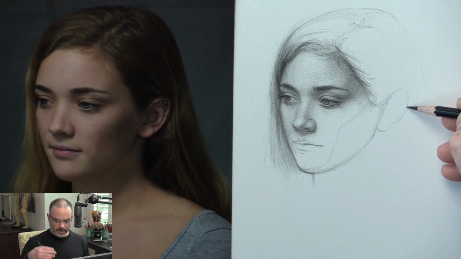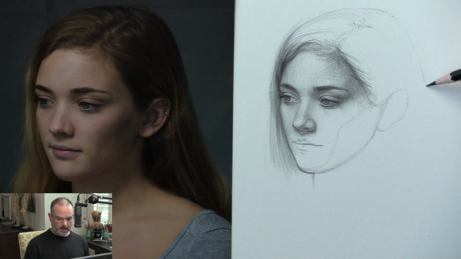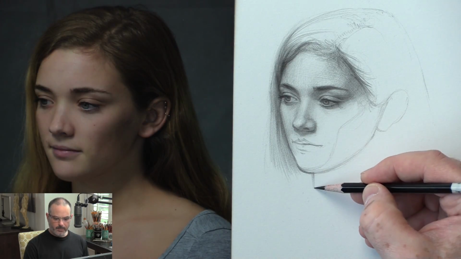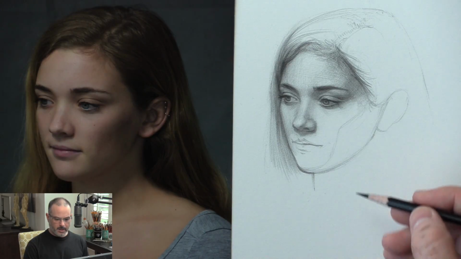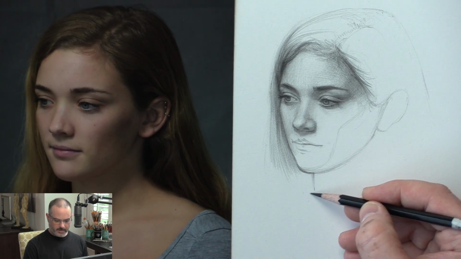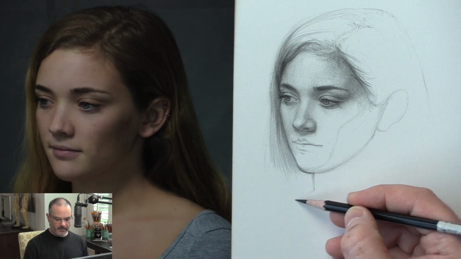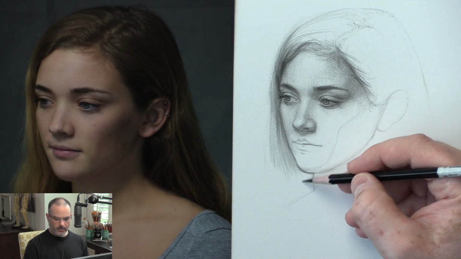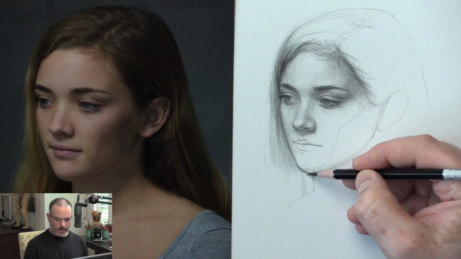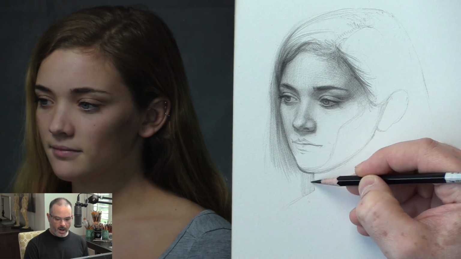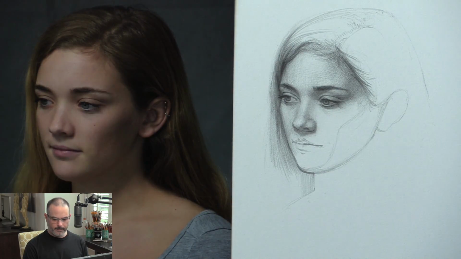If it's wrong, we can fix it, not a problem. If it's light. Now the distance between the edge of her ear and the edge of her hair looks pretty good there. So we're doing these targets, these lines, these angles. Let's get the angle of her shoulder. So we're branching out in a very big way here because we have confidence with the eyes.